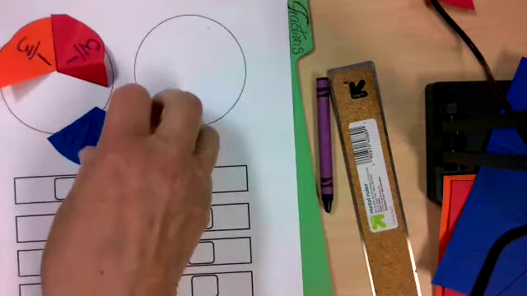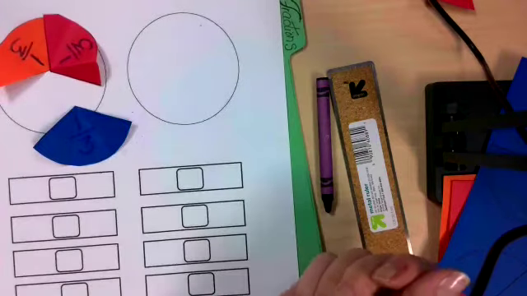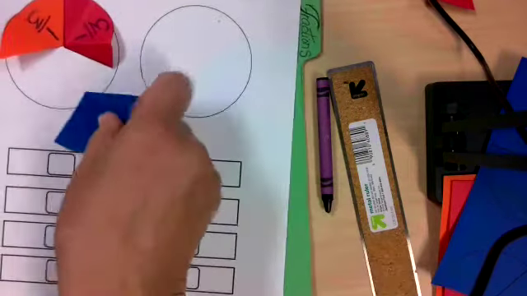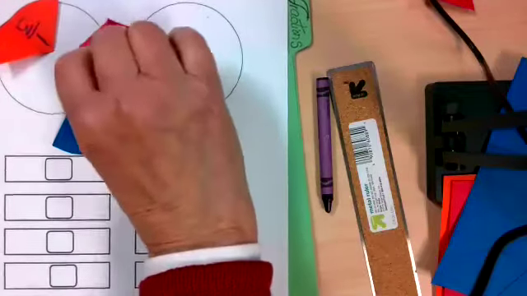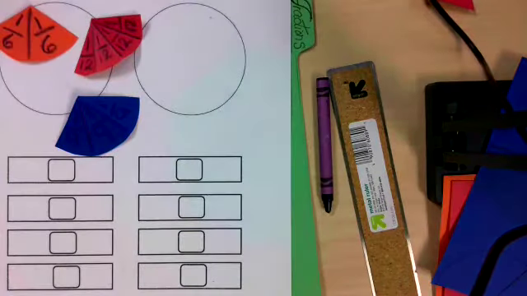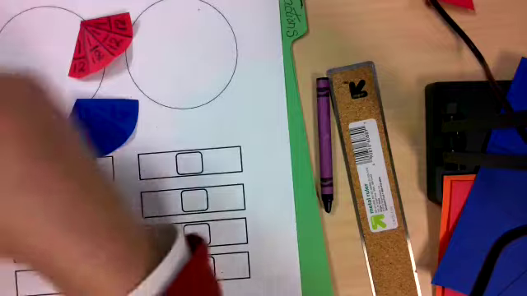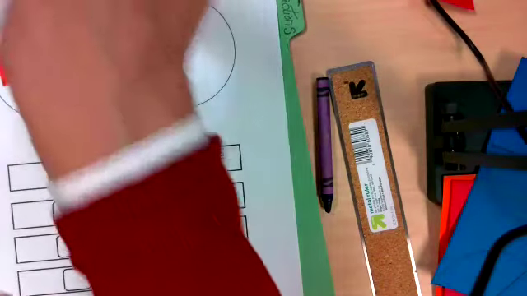1/9, 3/9: 1, 2, 3, 3/9, 1/3, equivalent. 3/9, 4 12ths, 2/6 are all equivalent to 1/3. So for now, we're just going to set those there.